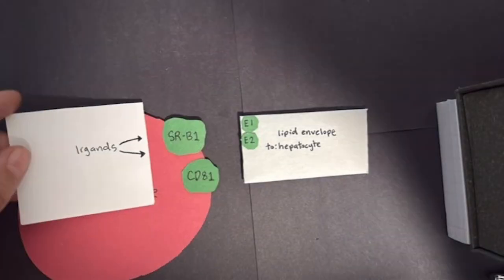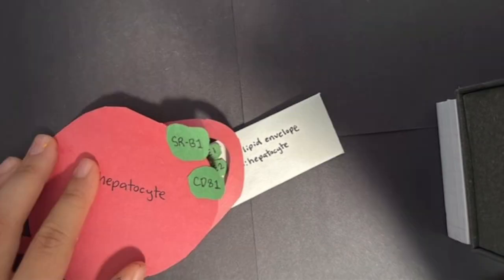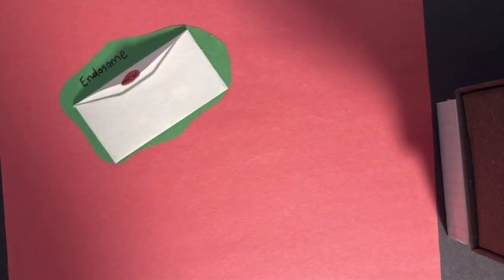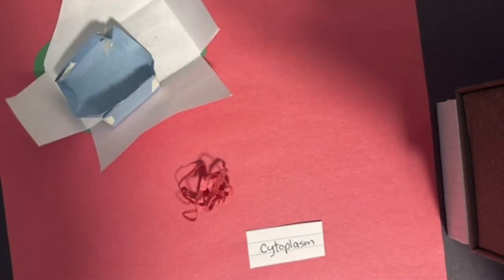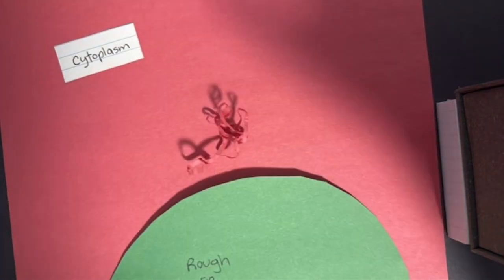Okay, back to E1 and E2. These proteins act as ligands and bind to the receptors CD81 and SR-B1, which sit on the surface of hepatocytes. This triggers the HCV virion to be absorbed into the cell's endosome via endocytosis. Once in the endosome, the viral envelope fuses with the endosomal membrane and releases the RNA into the cytoplasm of the host cell, where it travels to the rough ER.